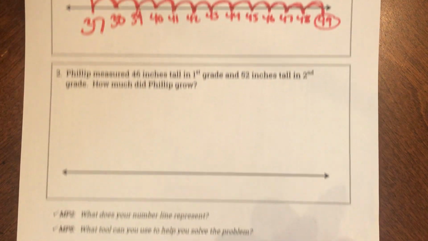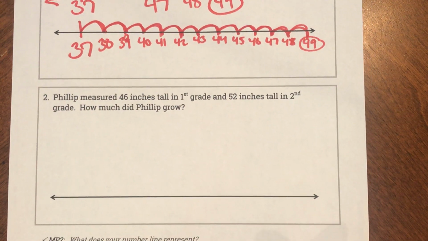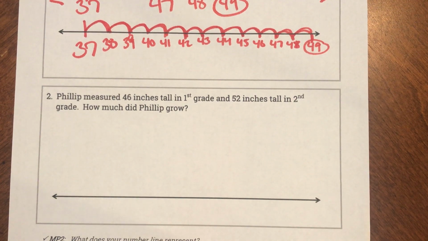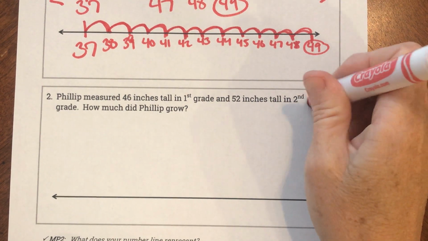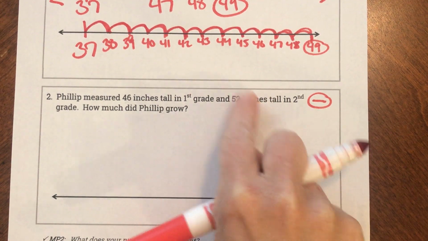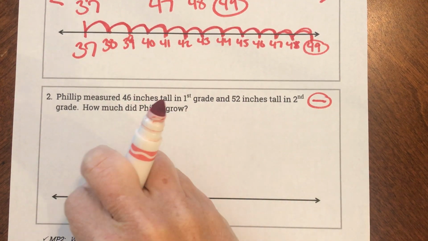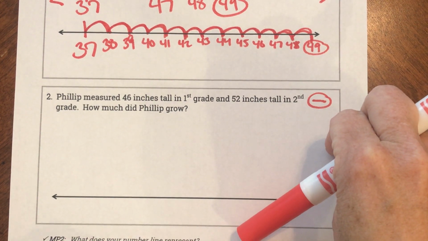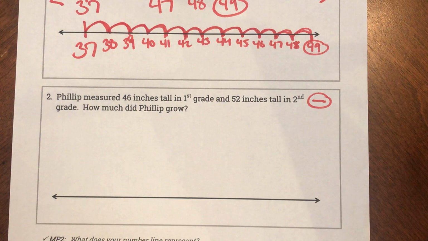Okay, let's look at my next problem. My next problem says, Philip measured 46 inches tall in first grade and 52 inches tall in second grade. How much did he grow? Okay, this doesn't really use the word difference, but I know it's going to be a difference problem because they want to know what was the difference between his second grade height and his first grade height, and that will tell me how much he grew. I wouldn't add first grade's height and second grade's height together, that's not going to tell me how much he grew.